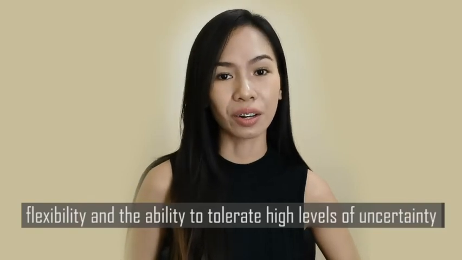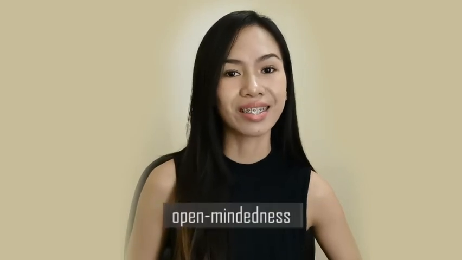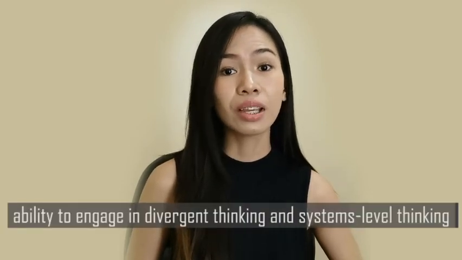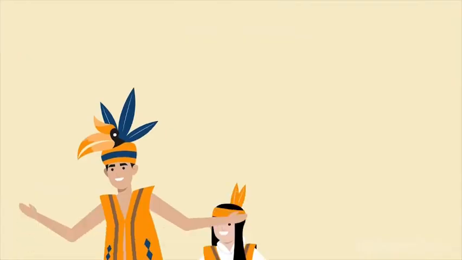The World Bank identifies these traits that define a competent intercultural communicator: flexibility and the ability to tolerate high levels of uncertainty, reflectiveness or mindfulness, open-mindedness, sensitivity, adaptability, ability to engage in divergent thinking and systems level thinking, and politeness.